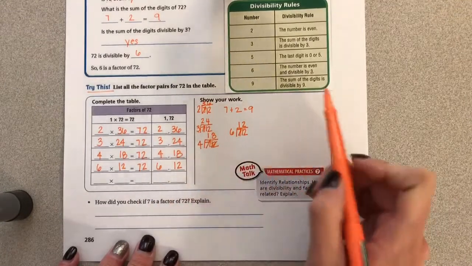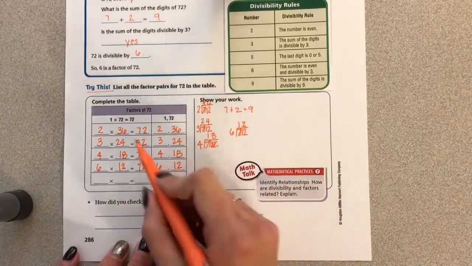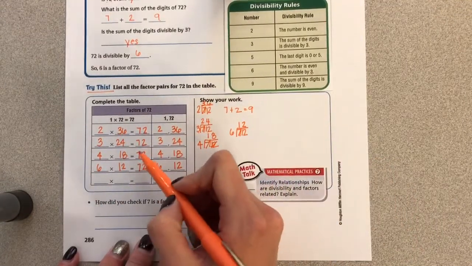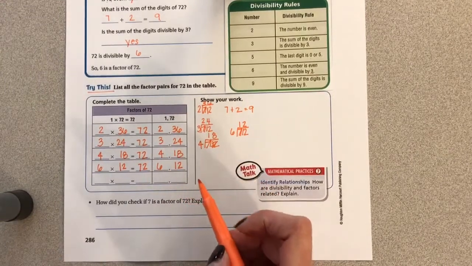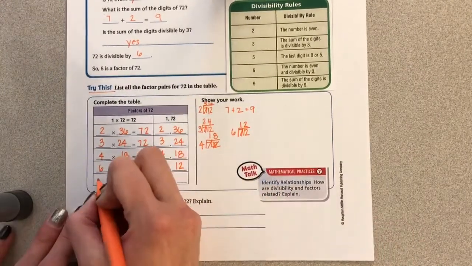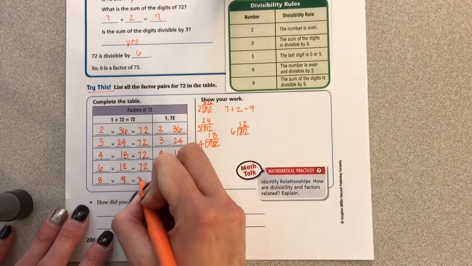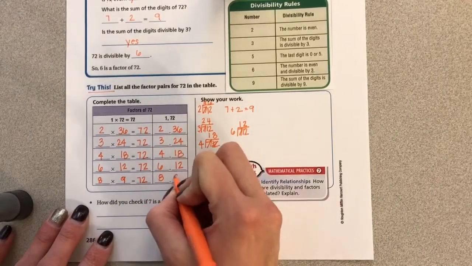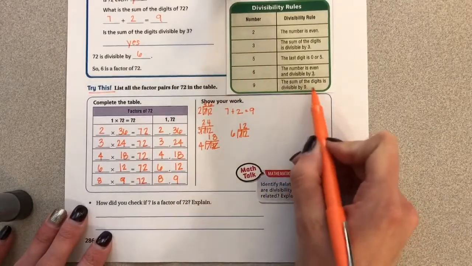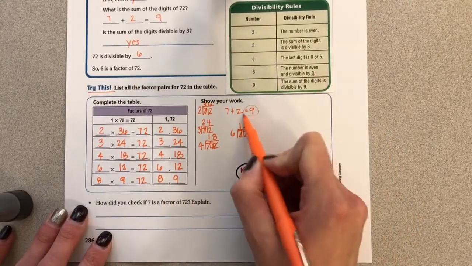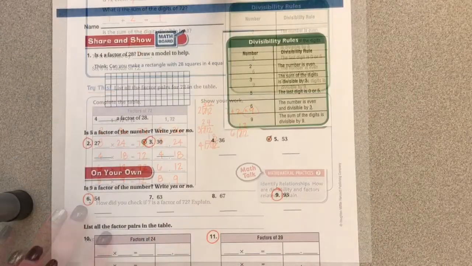And then 7 is not going to go in because I know that 7 times 10 is 70, so there's no way that another group of 7 is going to get me to 72. Then I have 8, which is a basic fact. 8 times 9 is 72, so we have 8 and 9. And 9 is also if the sum of the digits is divisible by 9, and 9 is divisible by 9, so yes.